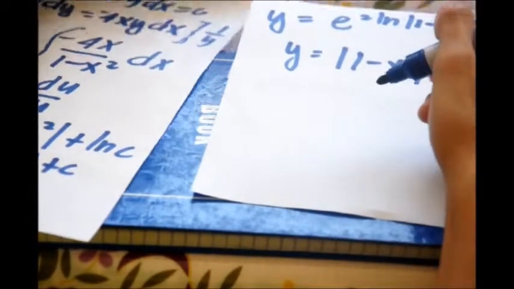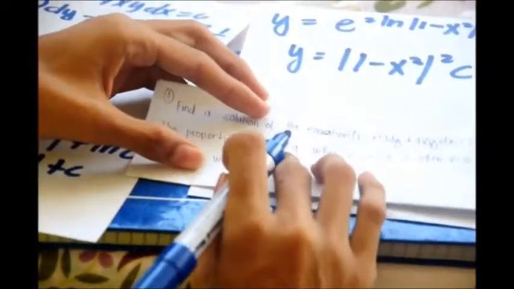So we have a given condition, which is y equals 9 when x equals negative 2.